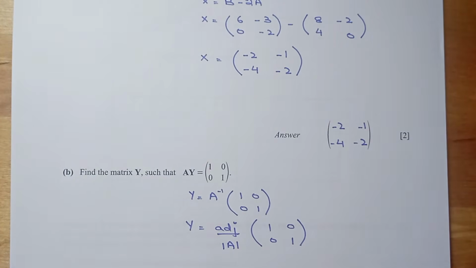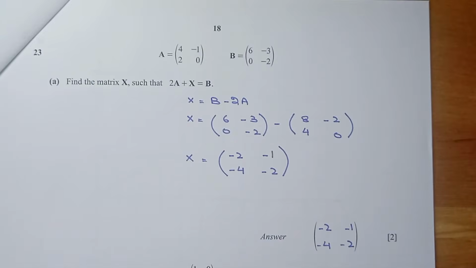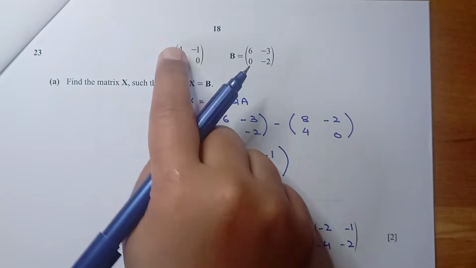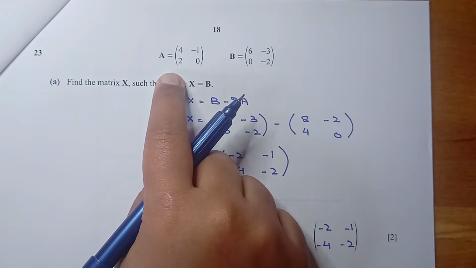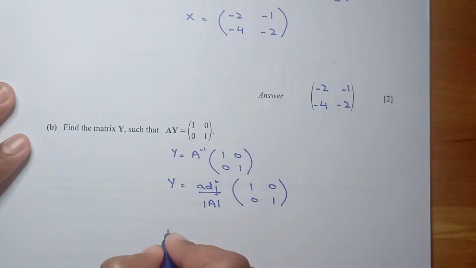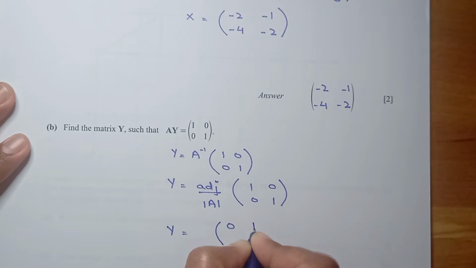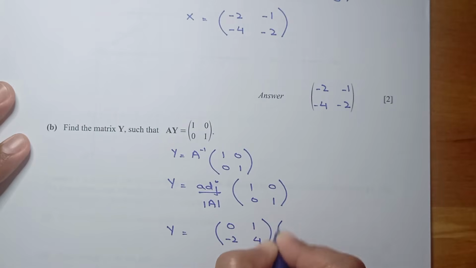Okay, so let me find the adjoint. Adjoint means we need to change the positions. 4, 0 changes to 0, 4, and minus 1, 2 changes to 1 and minus 2. So Y is equal to 0, 4, 1 and minus 2, and its product with 1, 0, 0, 1.